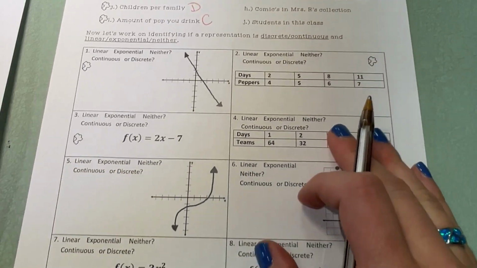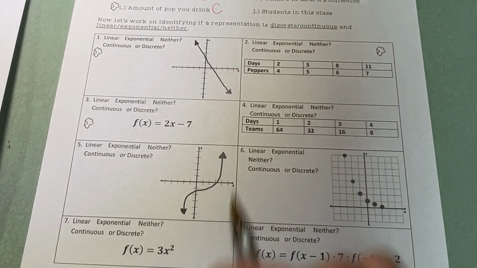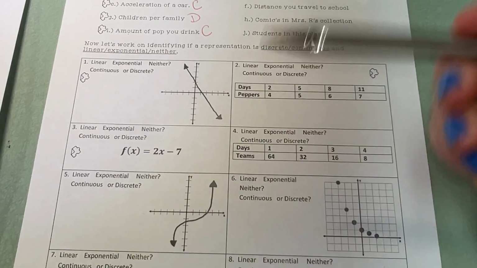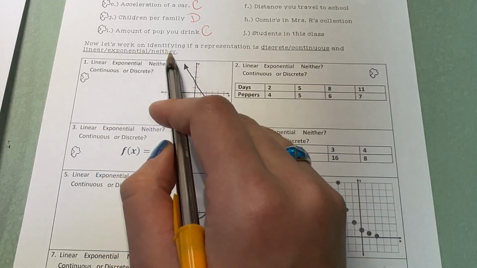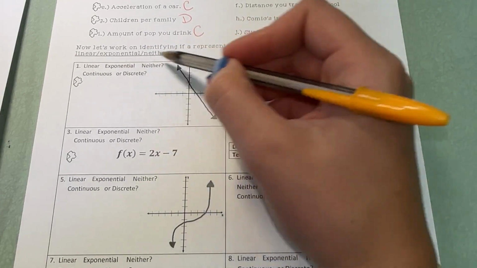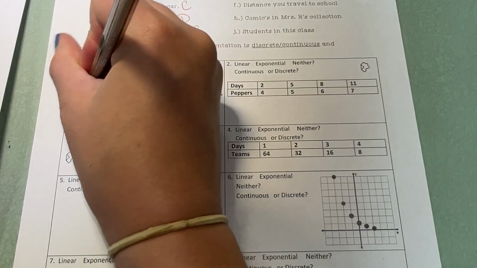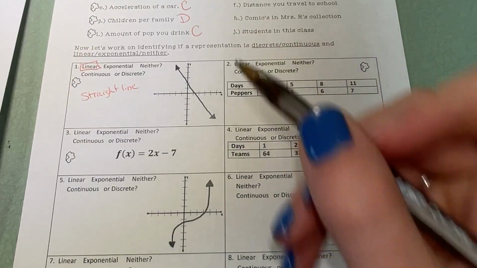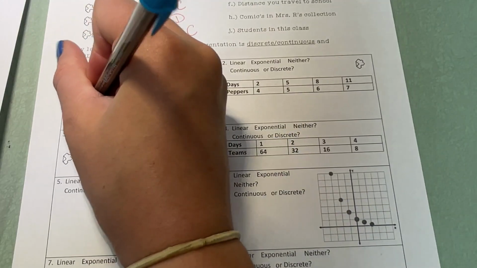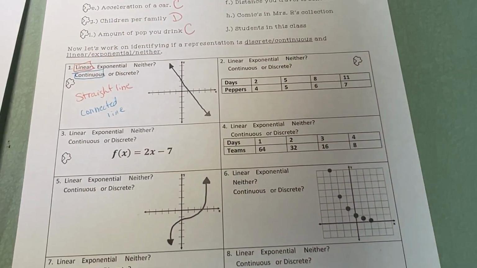Okay, next up we're going to do 1, 2, and 3 together. So we have to also identify if it's discrete or continuous, as well as linear, exponential, or neither. And we're going to talk about why we get which ones we get, okay? So this first one, is this linear, exponential, or neither? It's linear because it's a straight line. Is this continuous or is this discrete? It's continuous because it's a connected line.